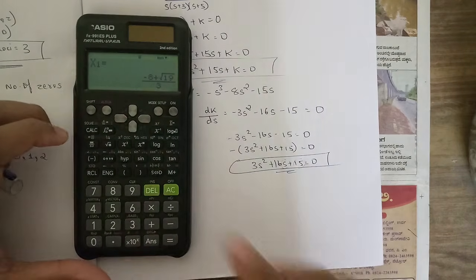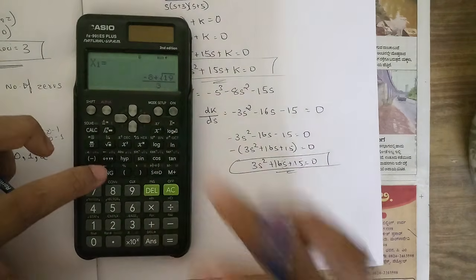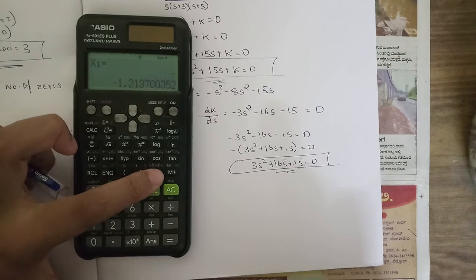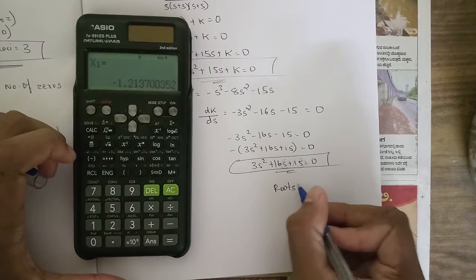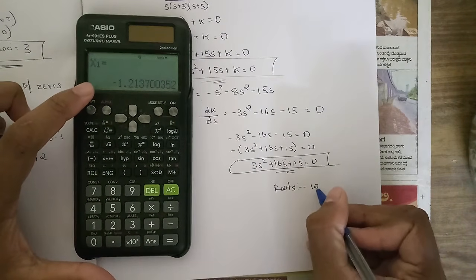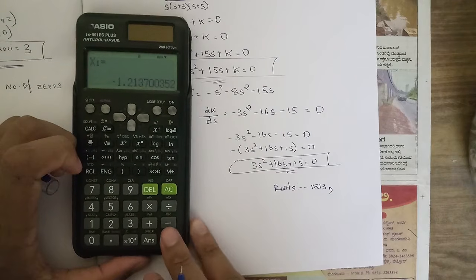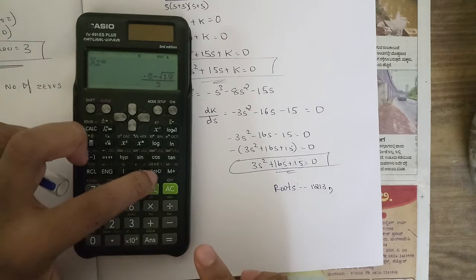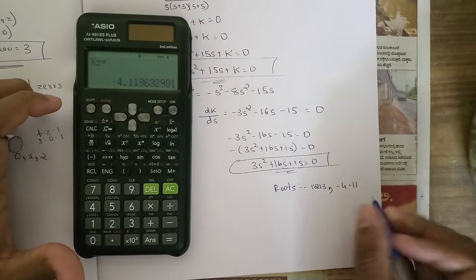After that we would get 2 roots, that is x1. This is the value. If you want to convert it into decimal, press this S-D button. Here we would get the first root. So write the roots here: minus 1.213 comma, the second root. If you want the second root, again press equal to. So this is the second root, again minus 4.11.